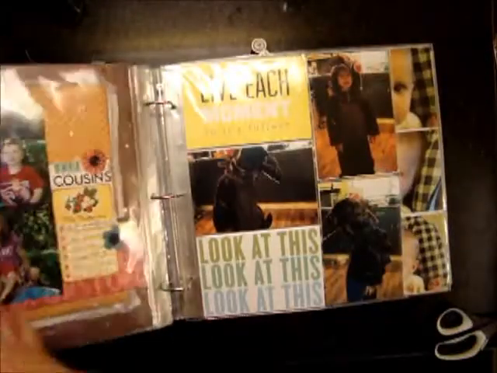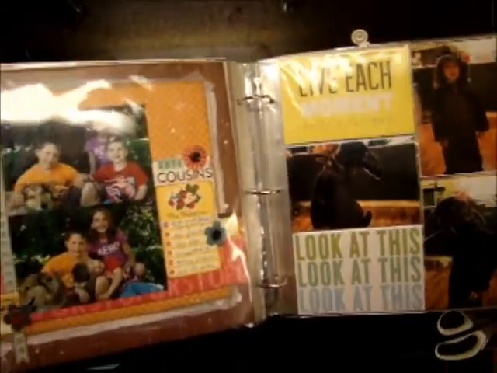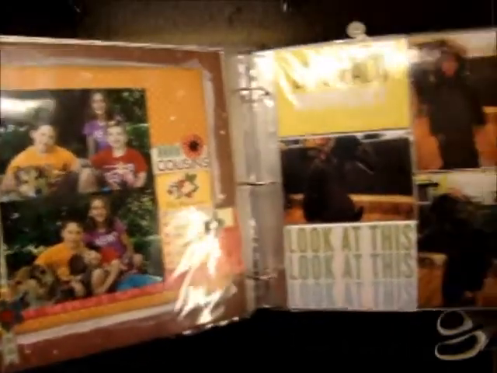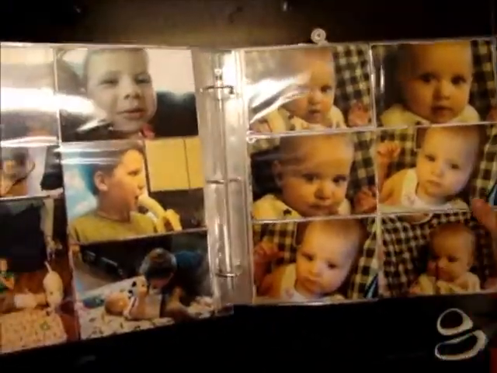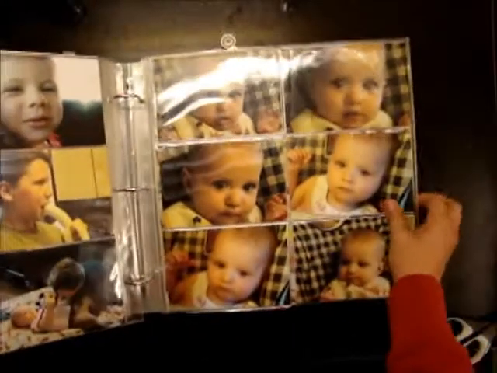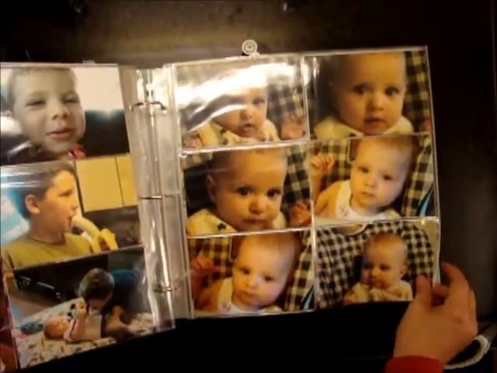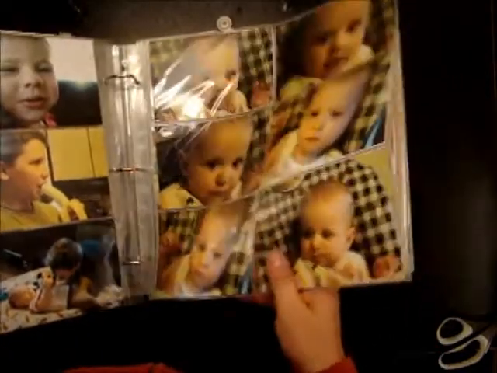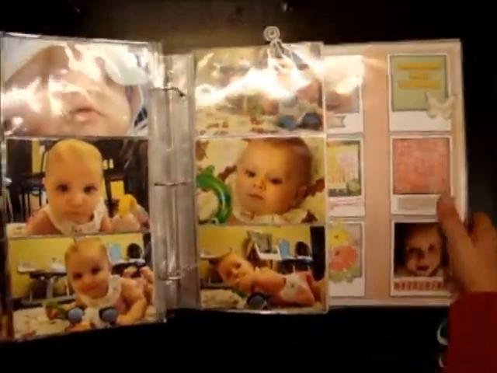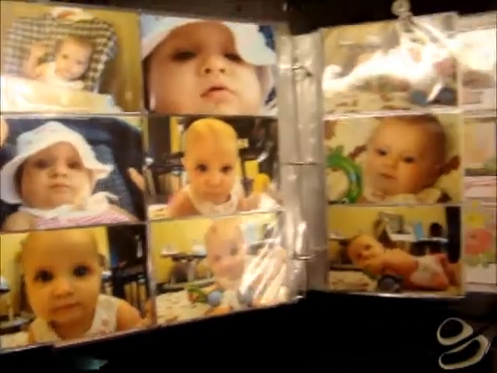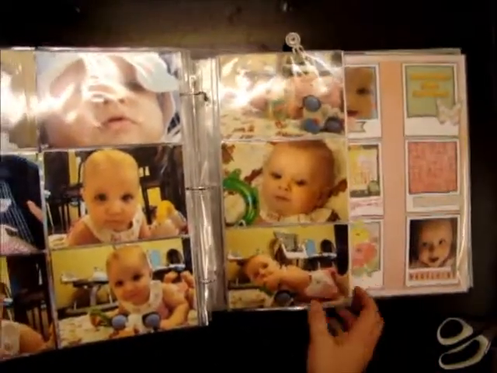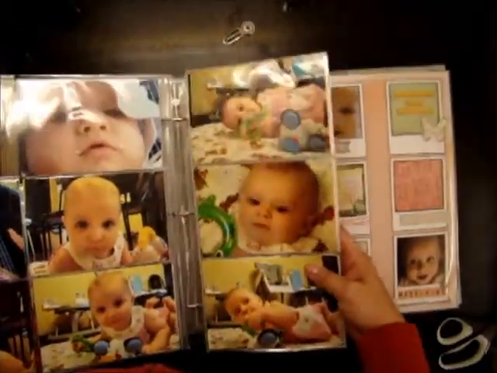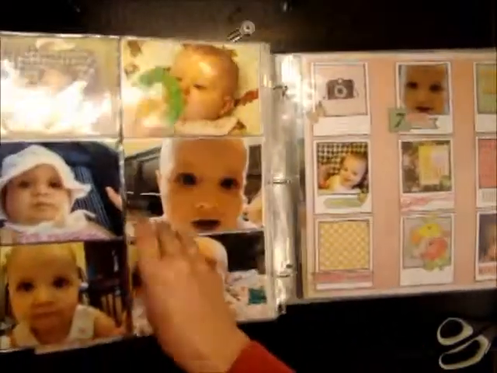You can see I have double page spreads, single page spreads, Project Life. Here's a half sheet of Project Life or a 3/4 sheet. And you can see I have lots of pictures of my niece, so there's no point in doing a scrapbook page on each one of those. There's nothing particularly special about it. This one's here because I didn't have anything on this side, and I needed to find another one so that I could put that way.